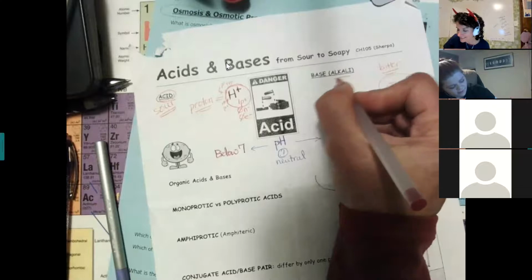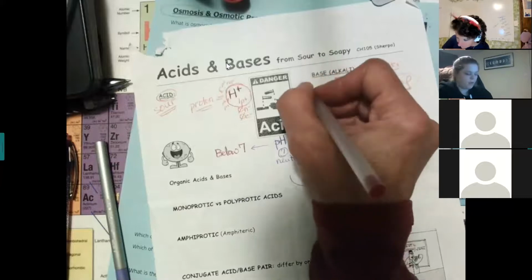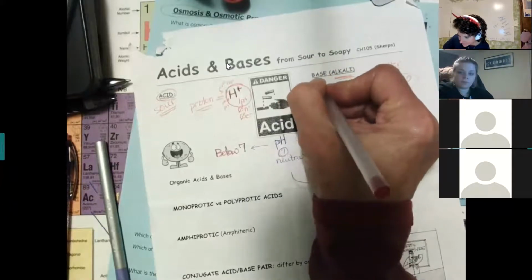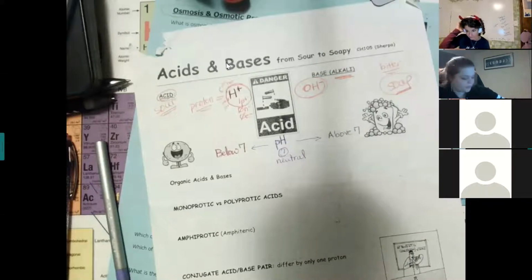Another term for base is alkali. So the 1As and 2As, remember, were alkali metals and alkaline earth metals. And that is because when you mix them with water, they give us hydroxides. And so bases we usually think of as hydroxide.